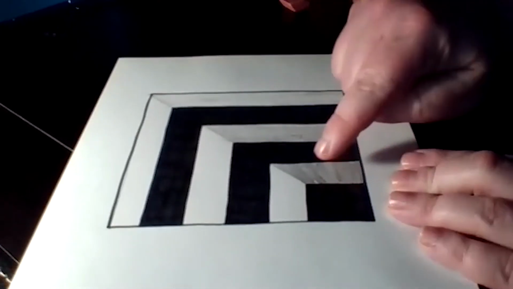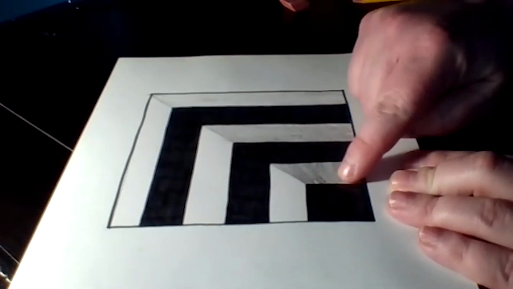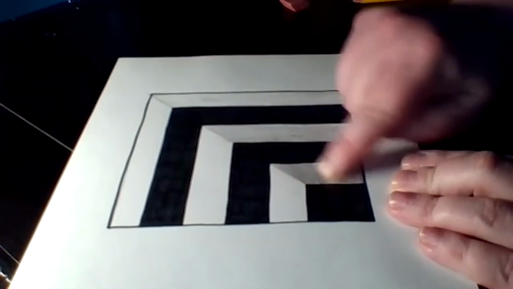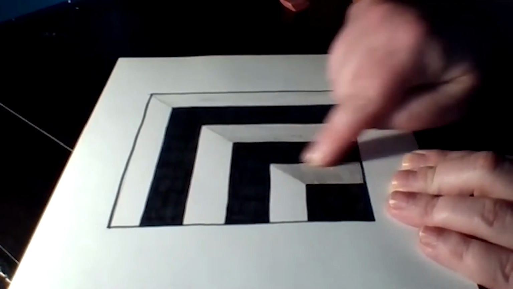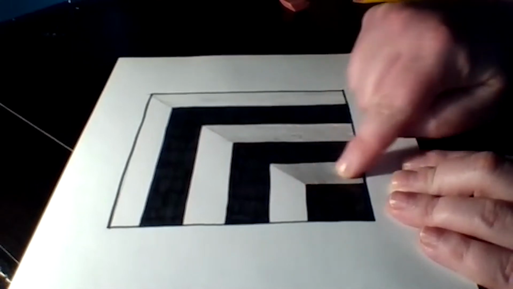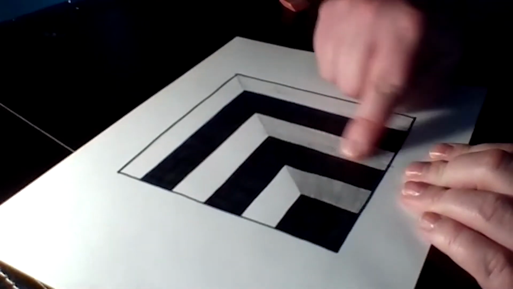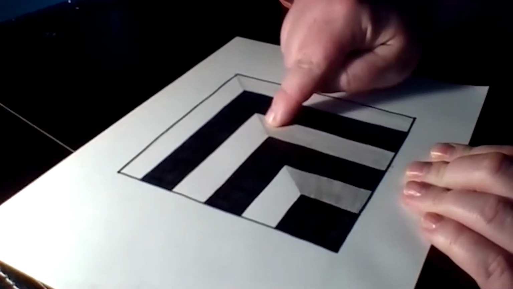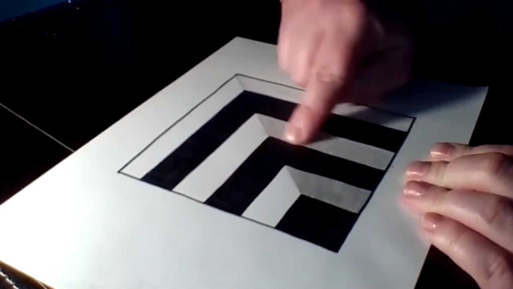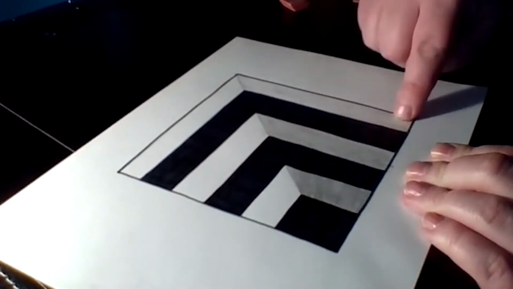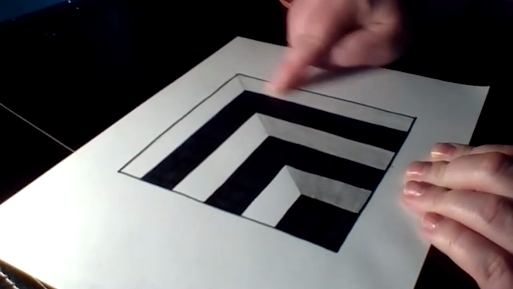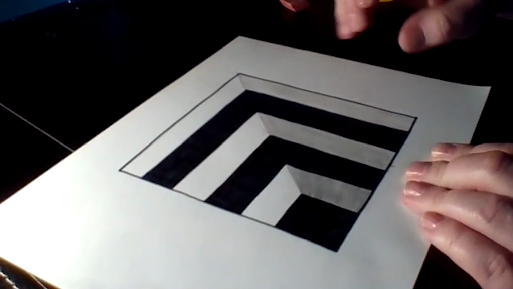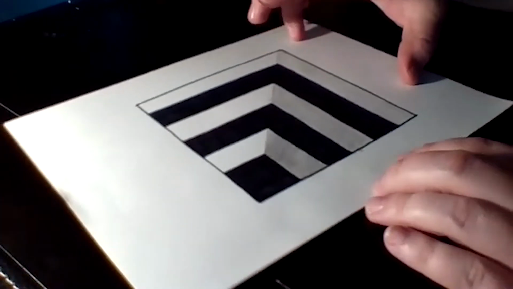Your finger's going to get messy, but you can go ahead and use your finger to blend that and make it look nice and smooth. Stay inside the lines, though. You don't want to smudge that outward. Okay, so check that out.